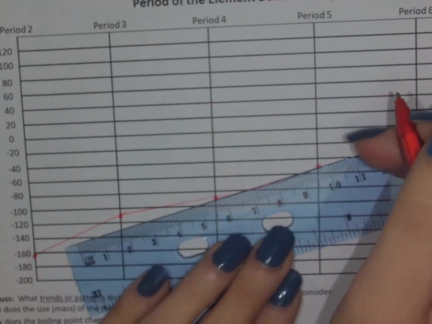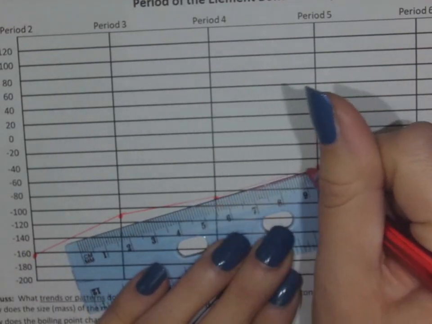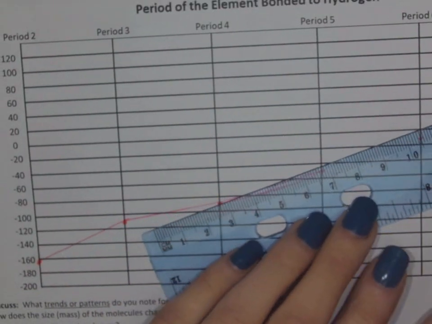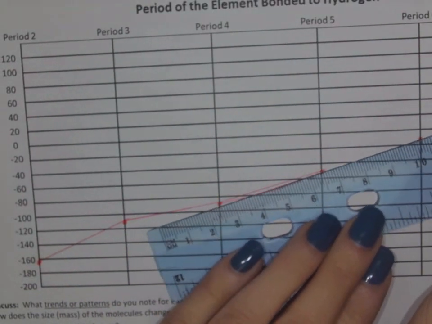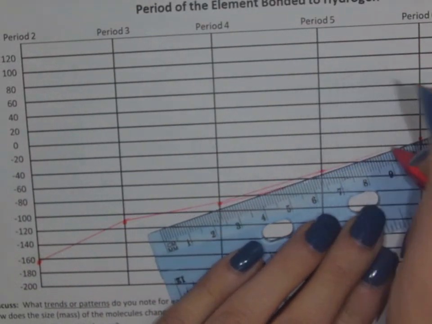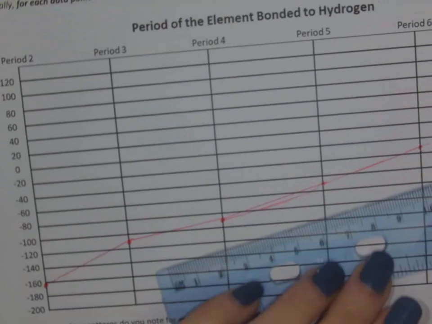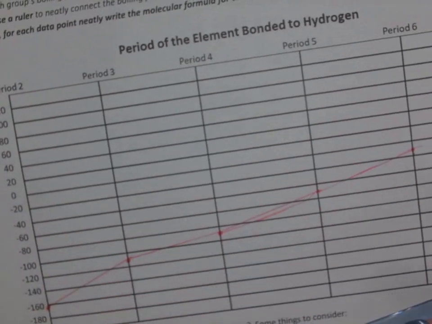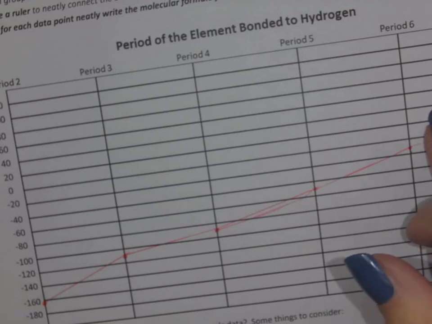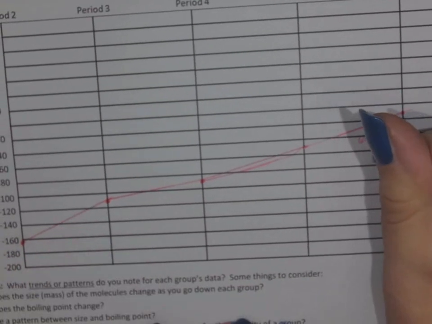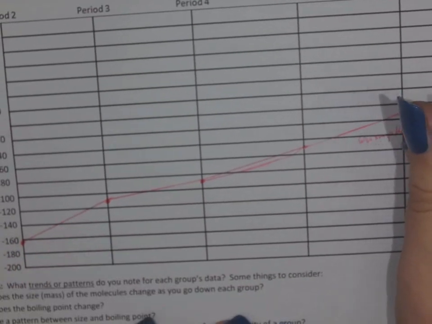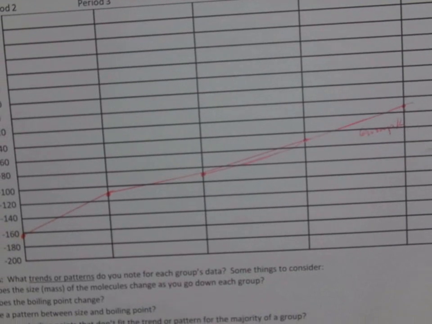Oops. Make that a little straighter. Okay, and then our last one. And we're going to label this just so we remind ourselves. Okay. We're going to label this one group 14, in that same color.